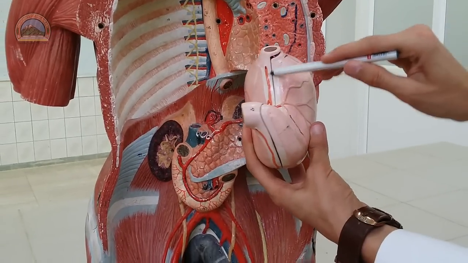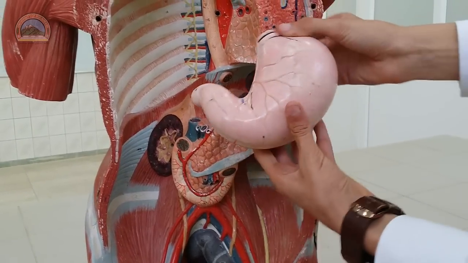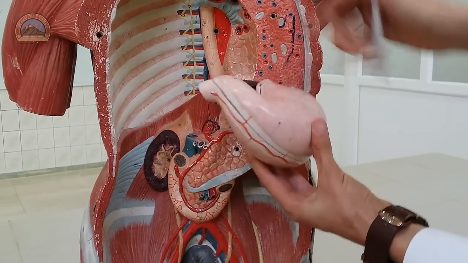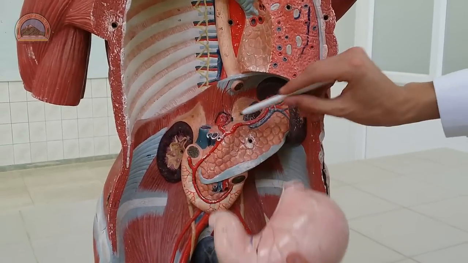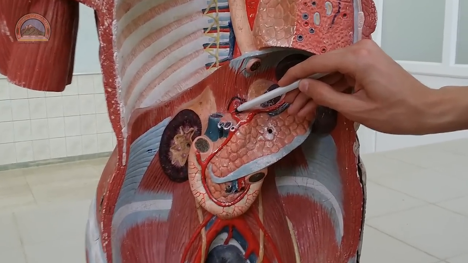The blood supply, this is the left gastric artery. Here's the right gastric artery. And here we have the left gastroepiploic artery. Here you have the right gastroepiploic artery, and if you put it here, you can see this is the celiac artery. Okay, the celiac artery.